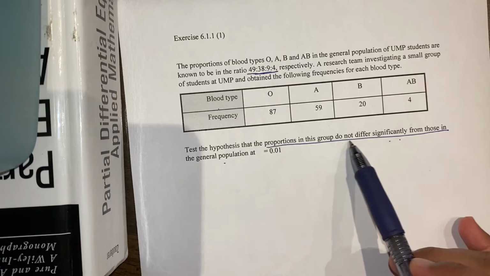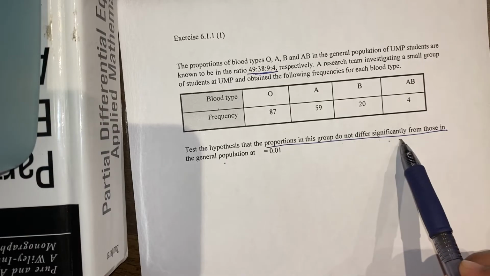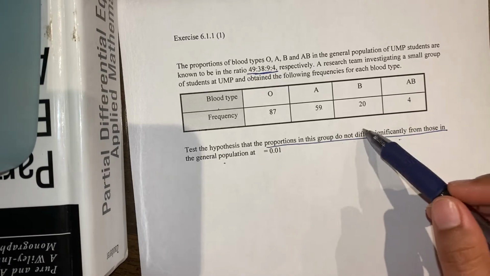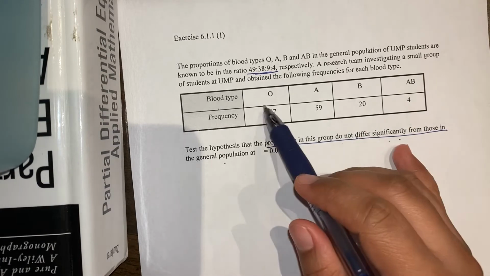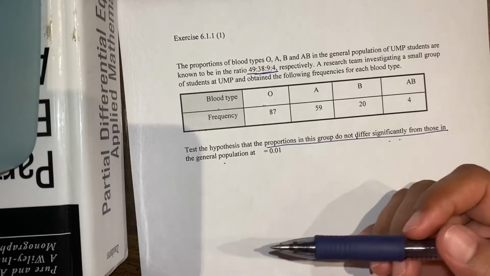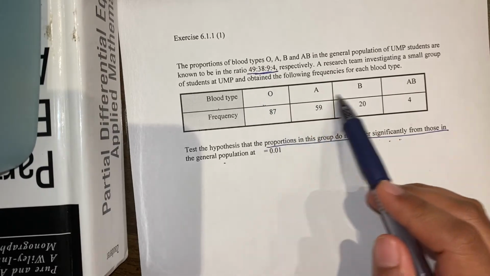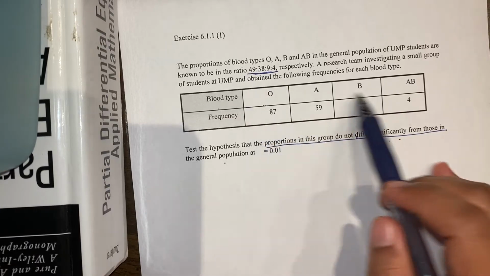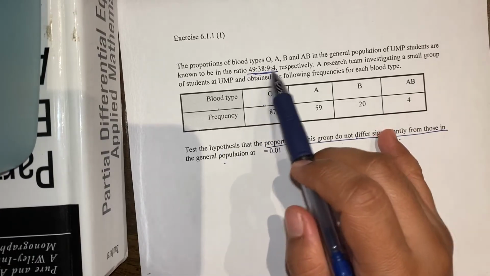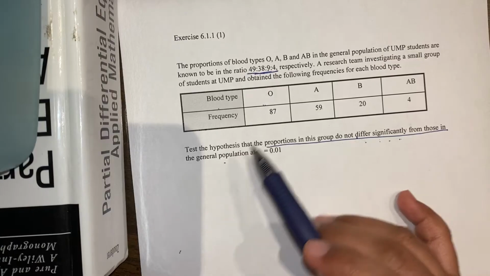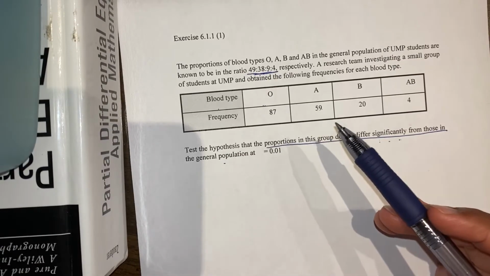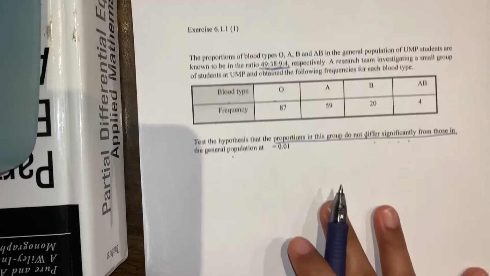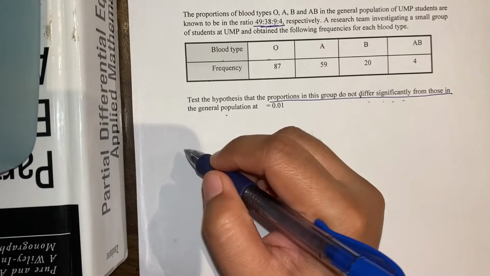If they do not differ, it means the observed is similar to the expected frequency, the actual performance follows what we expect. Differ means that the actual performance does not follow what we expect. So that's why here we have to apply the goodness of fit test.